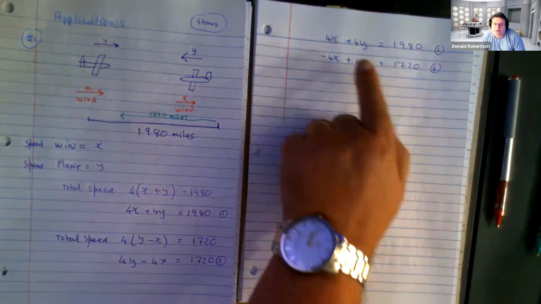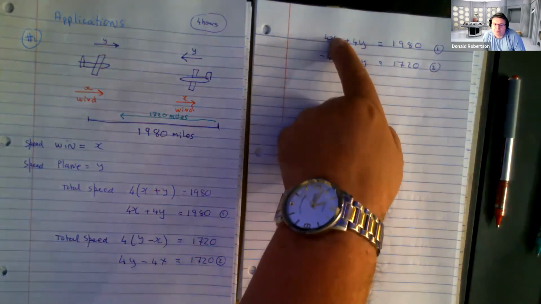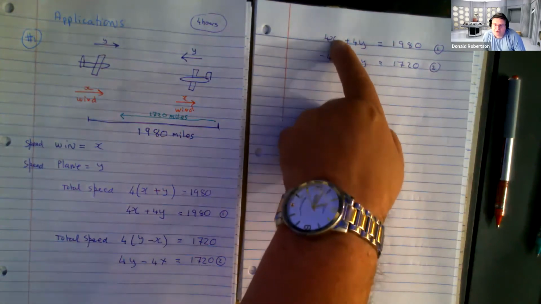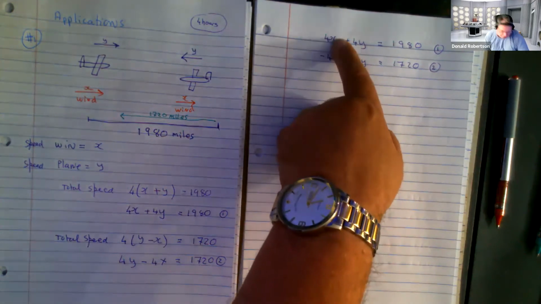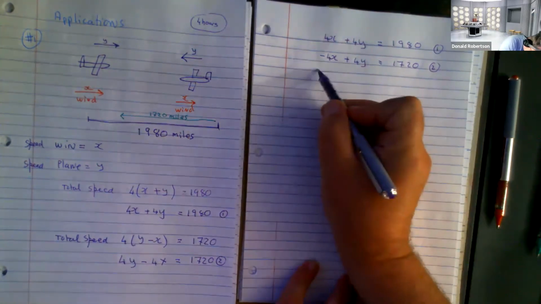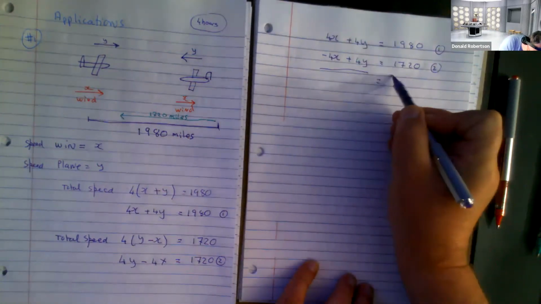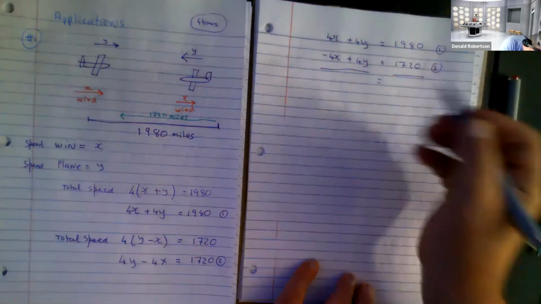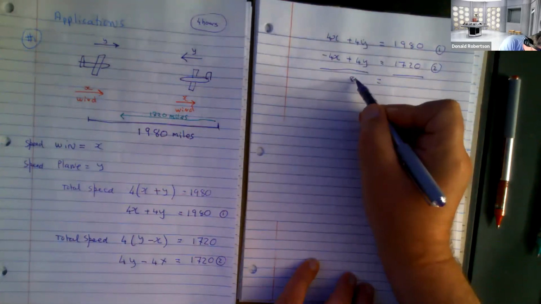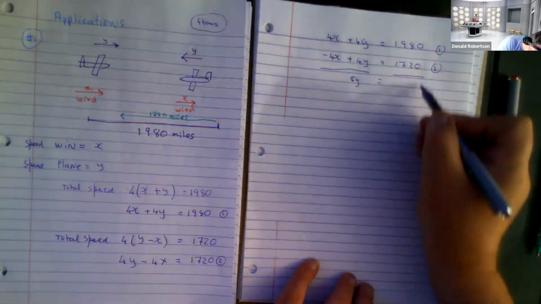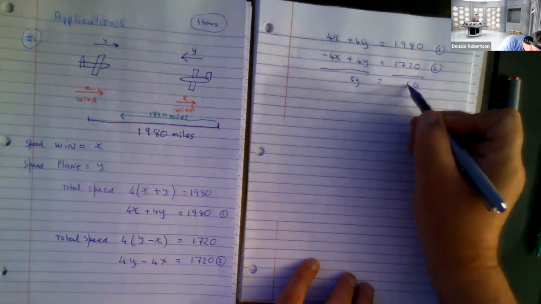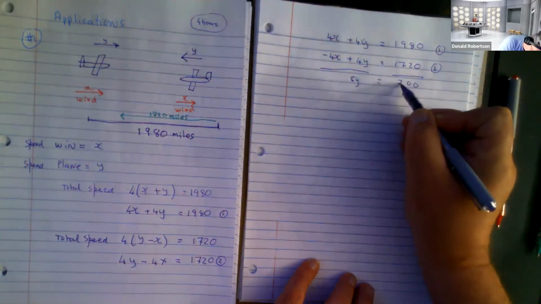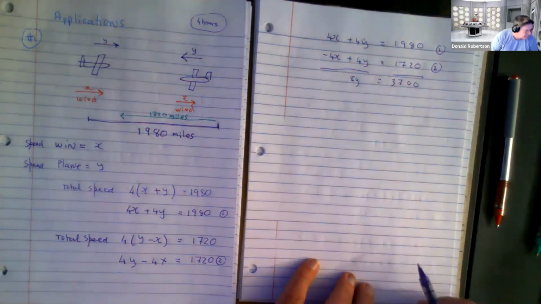Well, I'm looking at these two equations and I'm seeing something really nice. The x's are the same amount, but one's plus and one's minus. If you ever see that, addition method is the way to go. So you'll add these together and they cancel out, and you add these together and you get 8y. You add these together, you get 3,700.